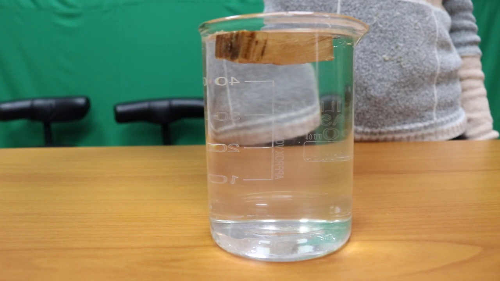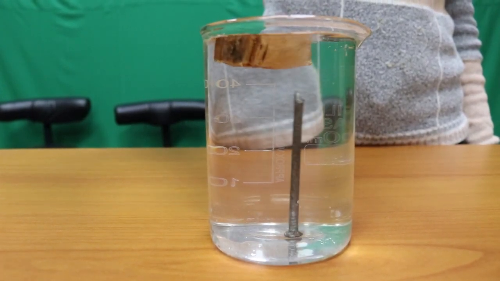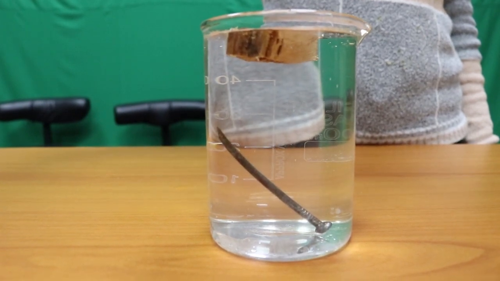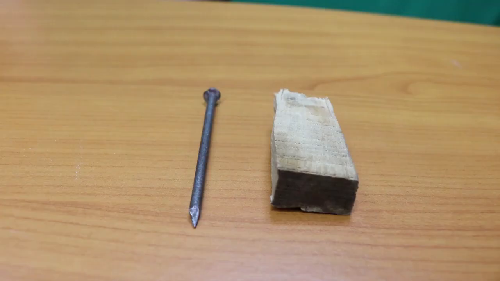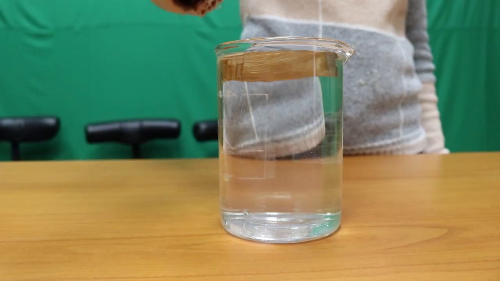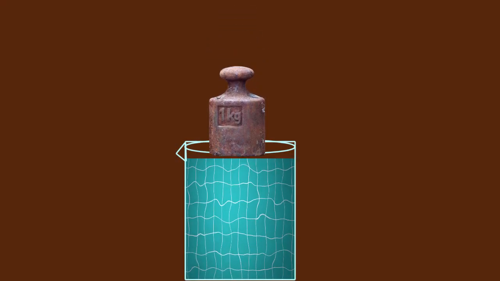Whereas in the previous case, the density of the nail is more than the density of water, so it sinks. So we can now say that if the density of an object is less than the density of the liquid, it floats, and if the density of the object is greater than the density of the liquid, it sinks.